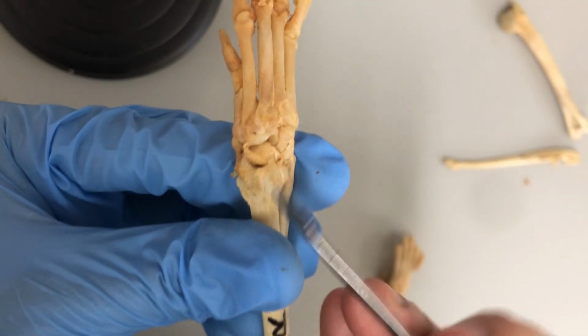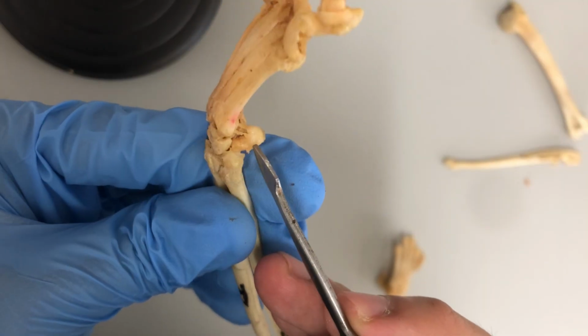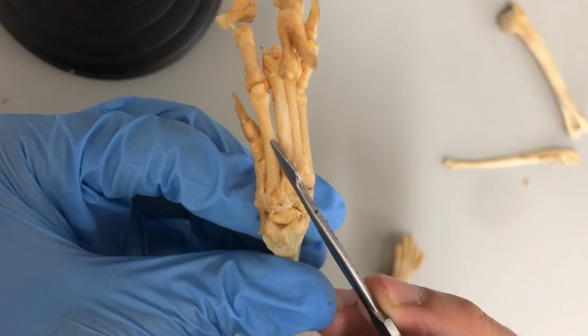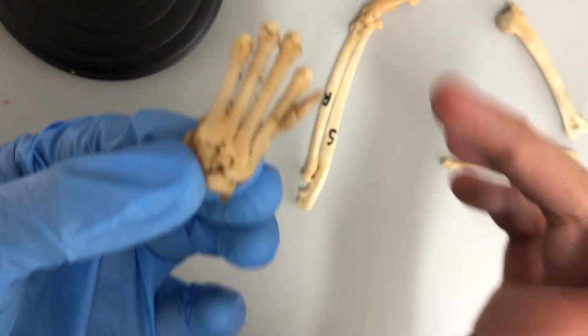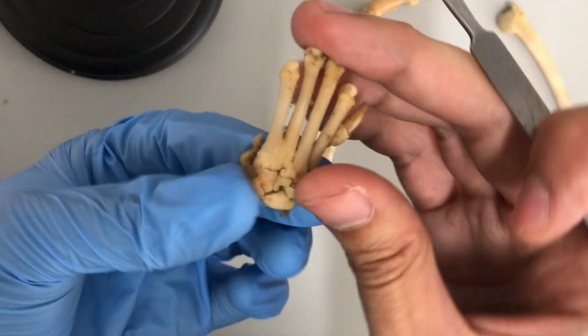We can distinguish the scapholunar, the triquetral, and the pisiform, but the more distal carpals before the metacarpals are not distinct. So here's another hand specimen to orient you.